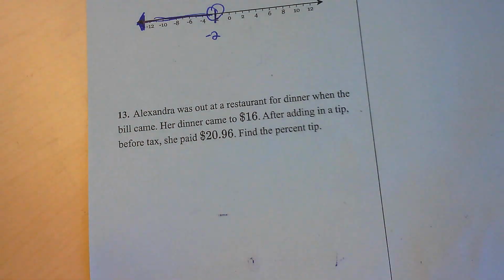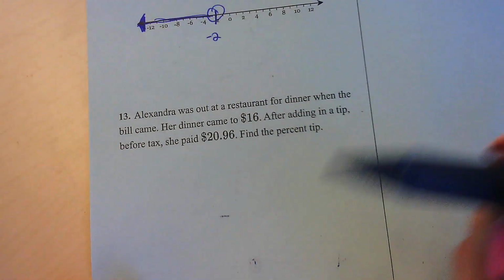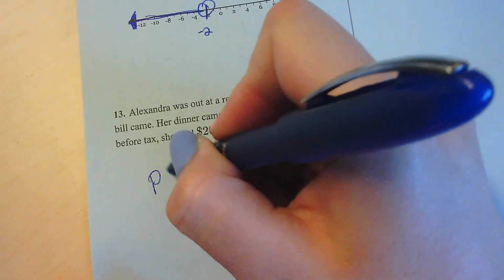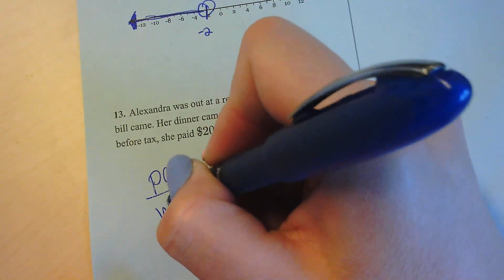Okay, this is a review question. Alexandra was out at a restaurant for dinner when the bill came. Her dinner came to $16. After adding in a tip, before tax, she paid $20.96. Find the percent tip. So for this one, I want you to remember part over whole.